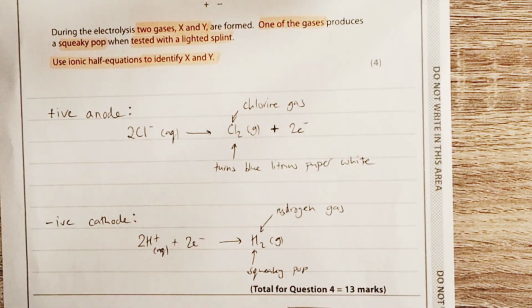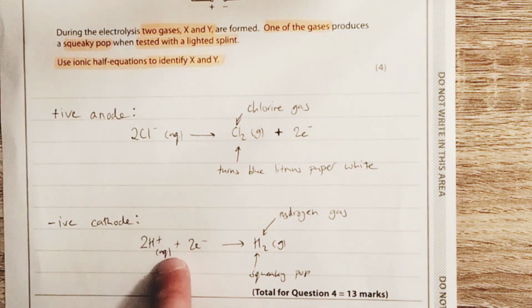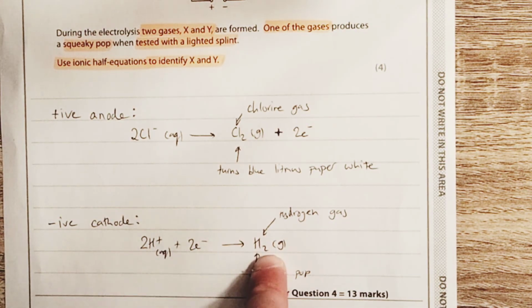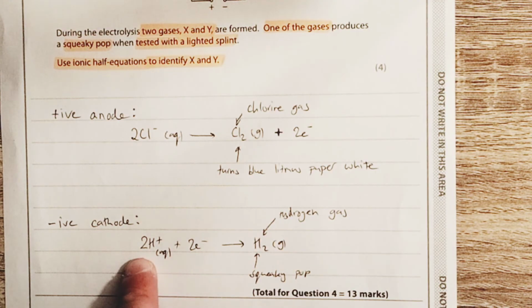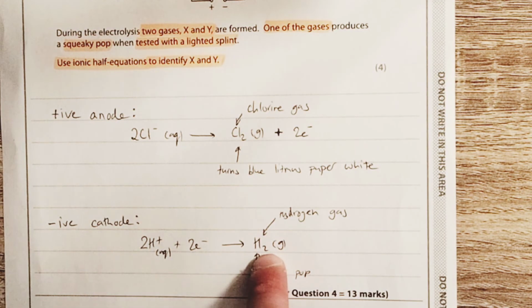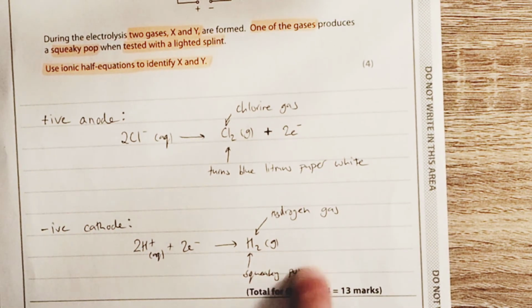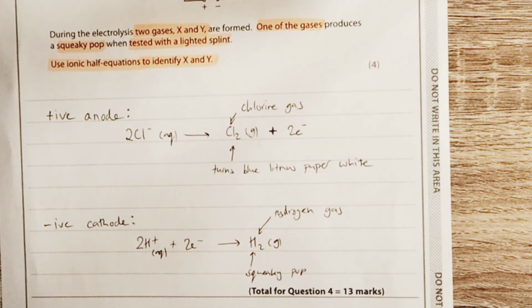Now, at the negative electrode, the cathode, two ions will migrate there, both the hydrogen ions from the water and also the sodium ions, which were in the solution as well. But because the sodium ions are more reactive, they tend to stay in solution. The less reactive hydrogen ions tend to come out of solution and actually interact with the electrode. So they will collect the electrons. They are reduced to form hydrogen gas. So two positive hydrogen ions gaining two electrons to become hydrogen gas at the negative cathode. And that would correspond with our squeaky pop test, confirming it was hydrogen gas.